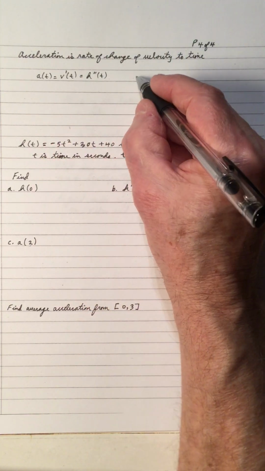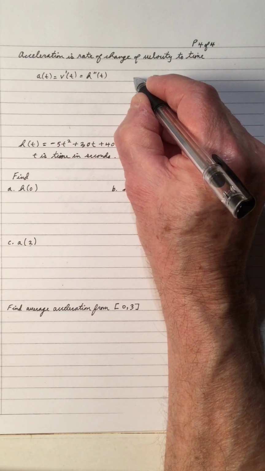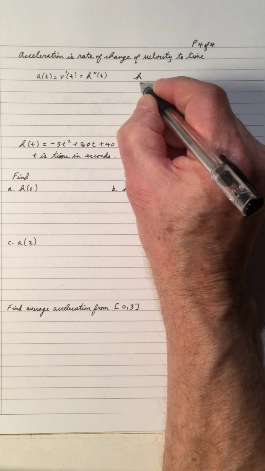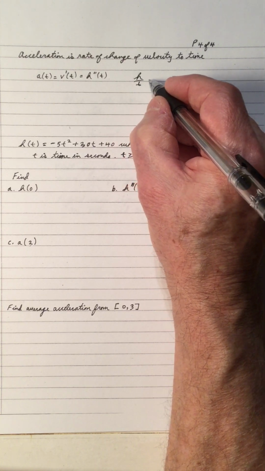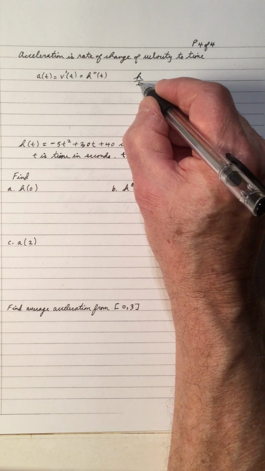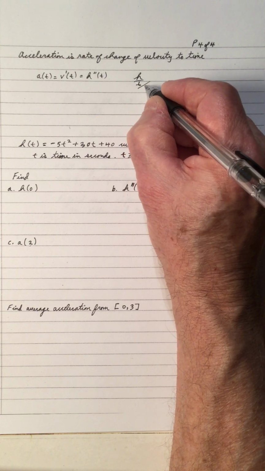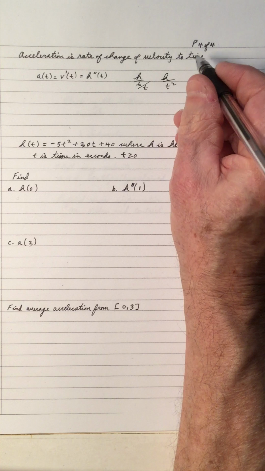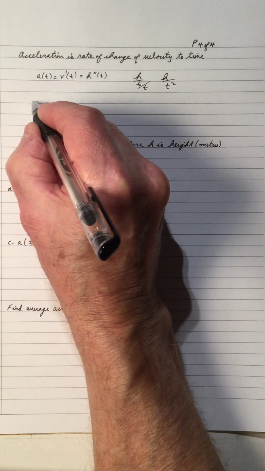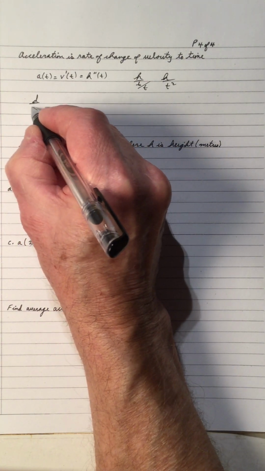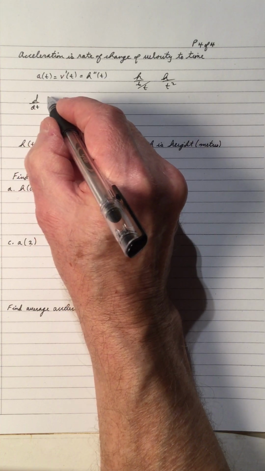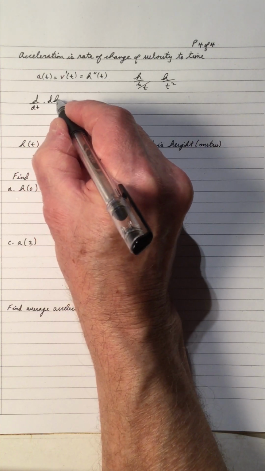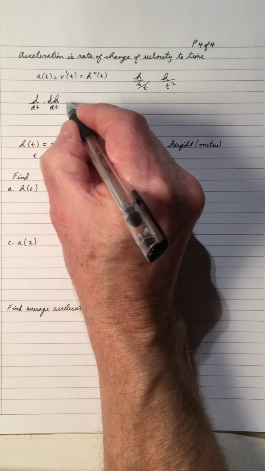So that means velocity is the height over time, and acceleration is that over time again. So that's the height divided by time squared. Explaining the relation to the derivative d dt, the derivative of the height in terms of time is velocity.